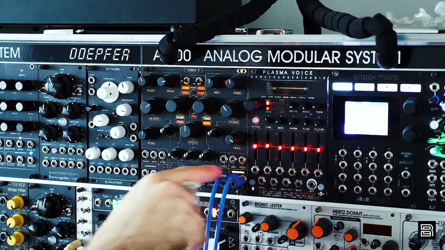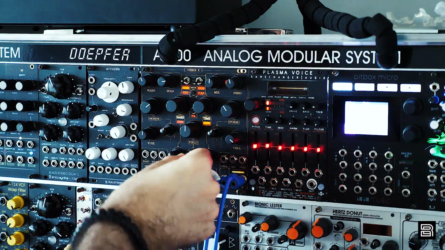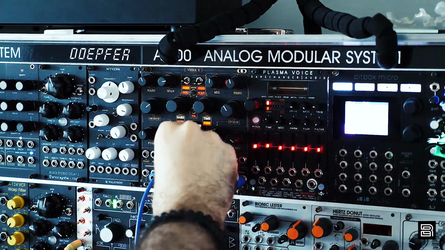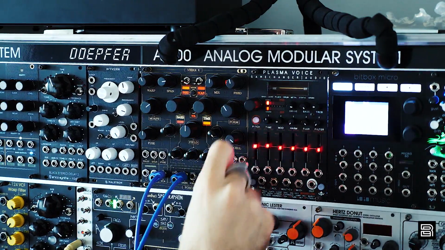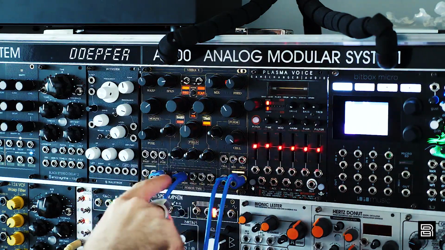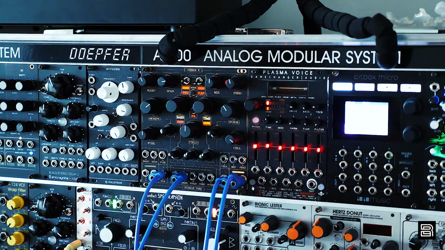And see, these attenuators flip, so I'm having form affected by the pitch CV as well. And morph too.